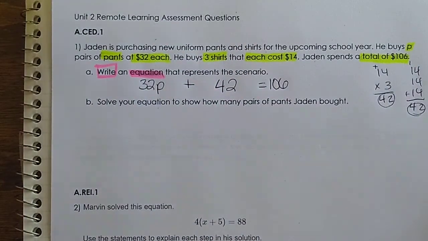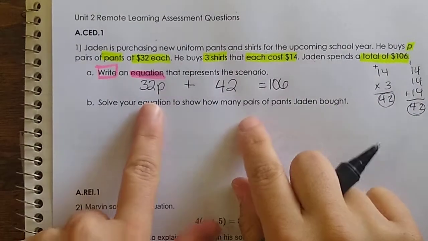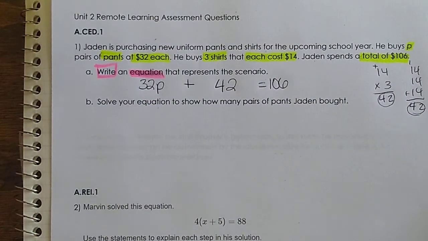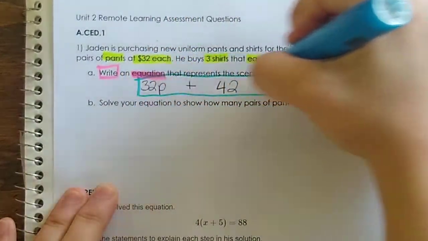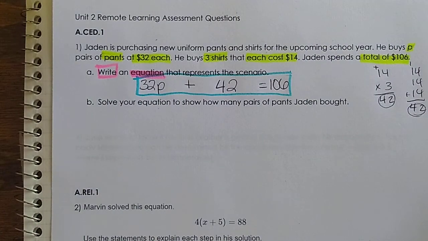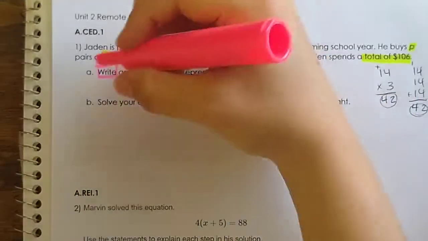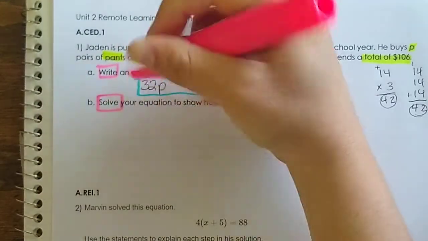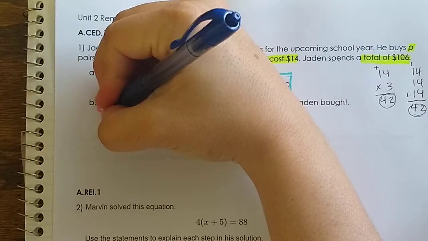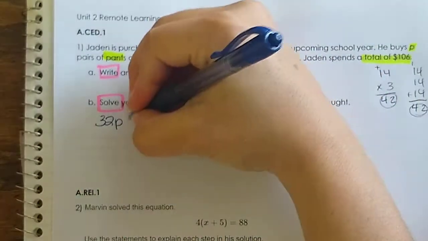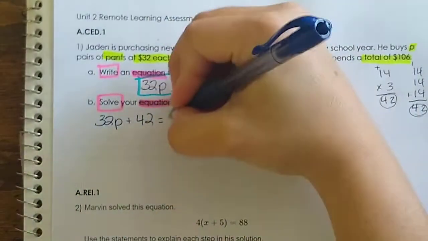So now I have my equation. And now my part B, so I'm done with part A. Part A is 32p plus 42 equals 106. So I'm good. Now I need to look at part B. Part B says to solve the equation. So now my job is to actually take this equation, solve it out, and put my solution down to show how many pairs of pants Jaden bought. So now I just have to start with the equation. So I got 32p plus 42 equals 106.